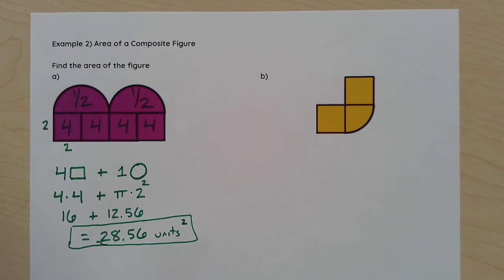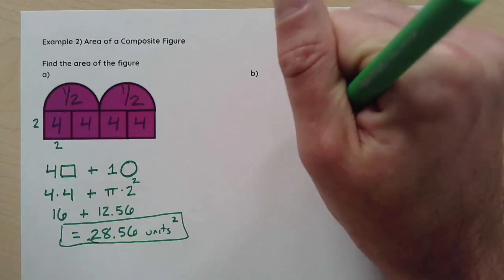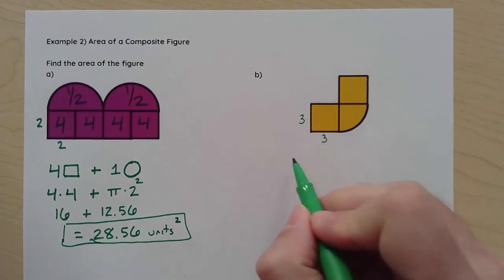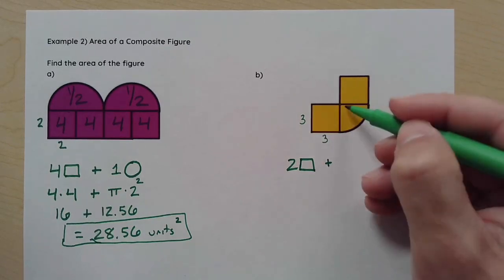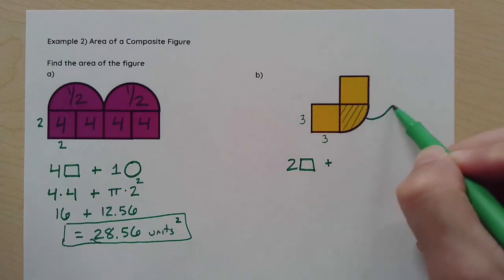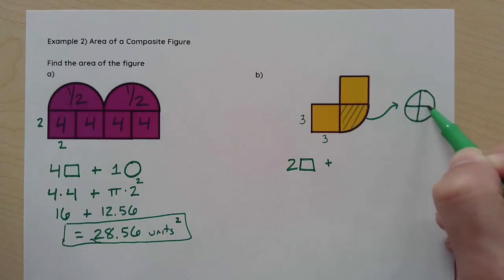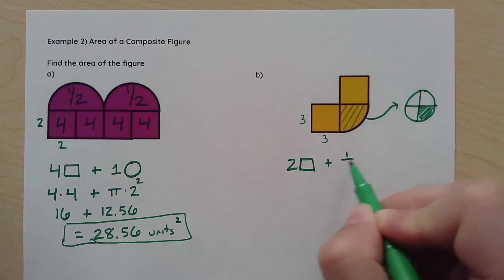All right, let's look at B. I need to know some dimensions, so I'm going to go 3 and 3. Taking a look at the composite, the buildup, I have 2 squares plus this shape. And if I think about what part of a circle this is, a quarter. It's a quarter of a circle, or a fourth of a circle. So that means I have 1/4 of a circle.